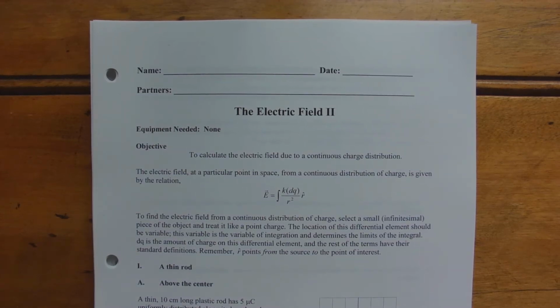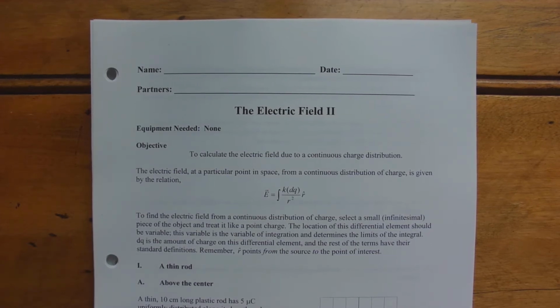This is the Electric Field 2 lab. If you are all caught up on lecture videos, then you should be able to answer the questions in this lab. I'm going to give you some help for the first problem in the lab.